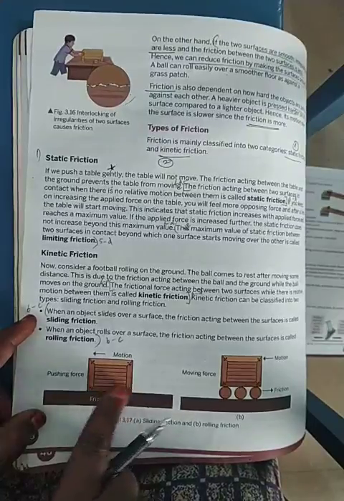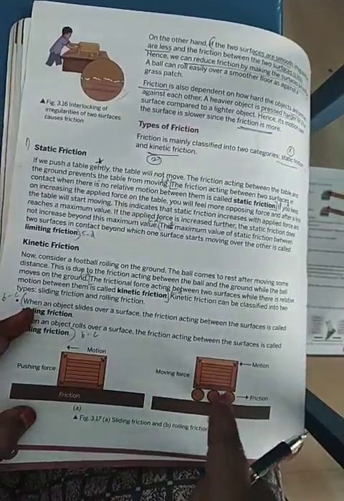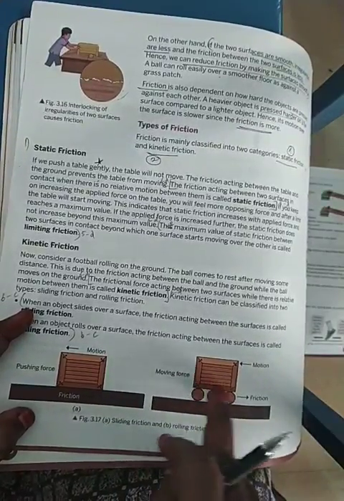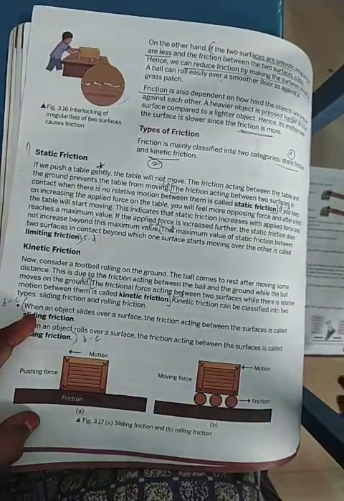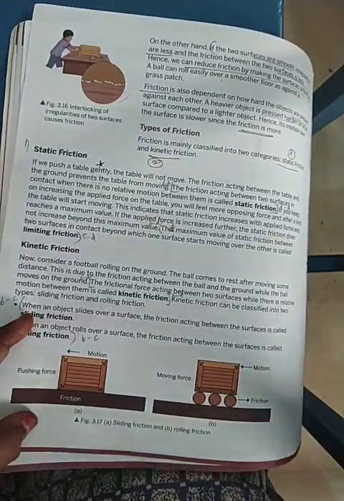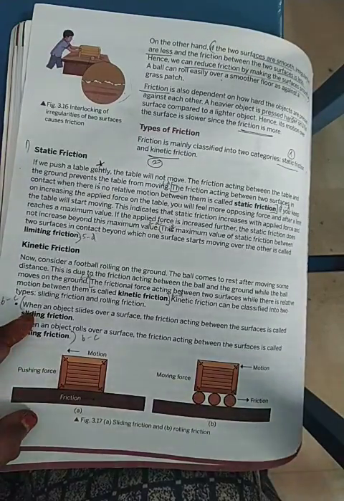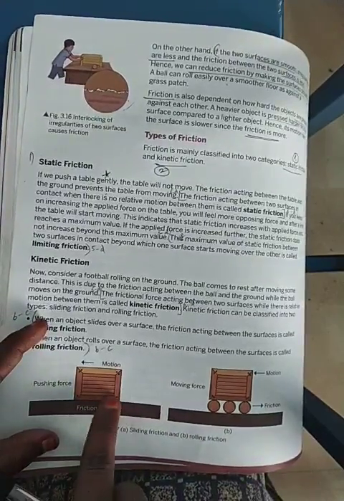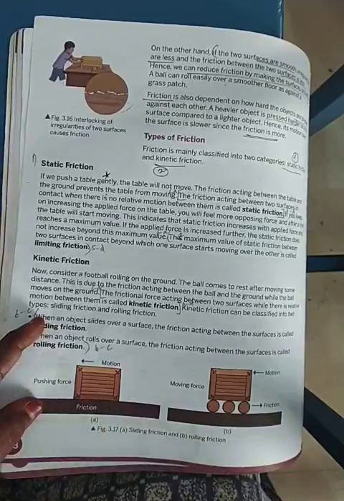See, here the box is sliding on the surface. Here, when I attach the wheels, it will be rolling, like a trolley. Or in the shopping malls, you will see those small trolleys. All the trolleys have wheels, so those wheels have rolling friction. Whereas this box is pushed over the table, so that will have sliding friction.